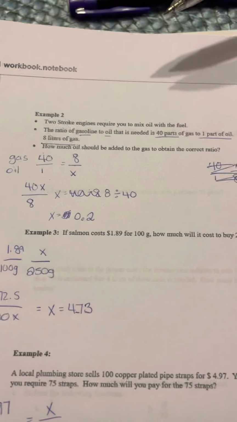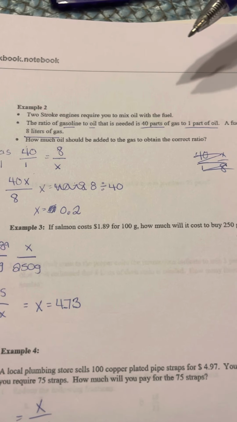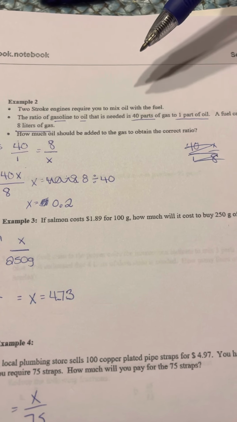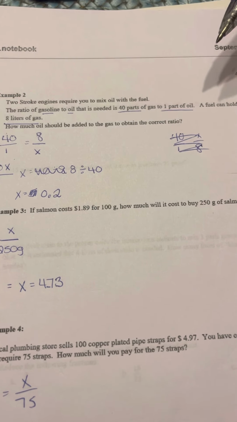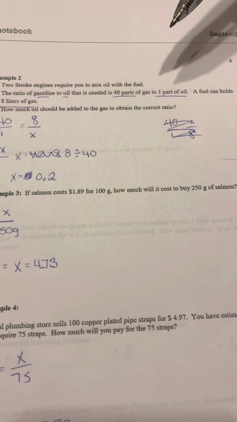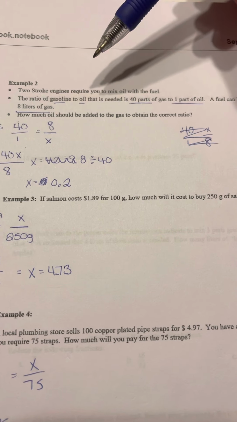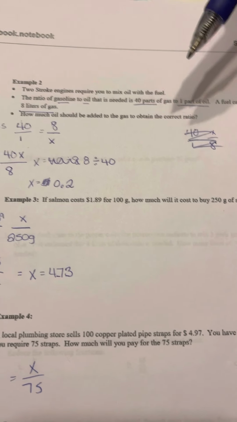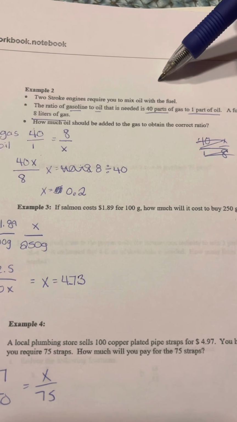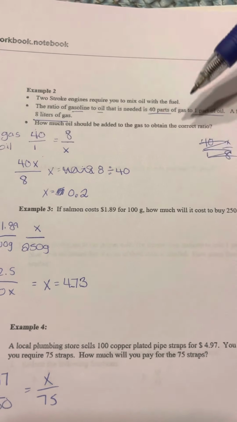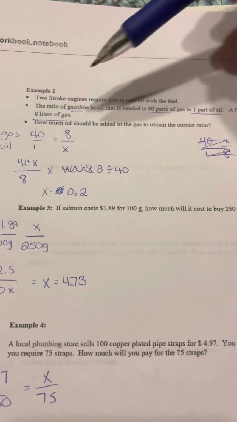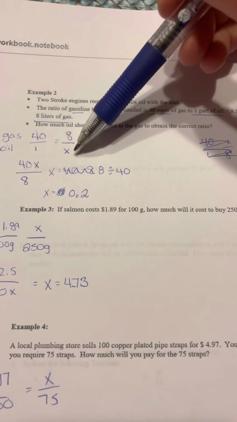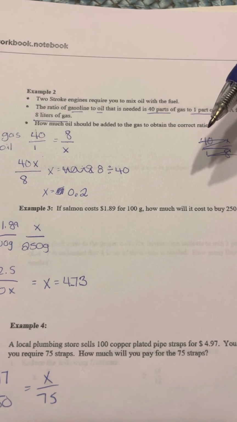In the second example, we have a 2-stroke engine that requires you to mix oil with fuel. The ratio of gasoline to oil that is needed is 40 parts of gas to 1 part of oil. A fuel can holds 8 liters of gas. How much oil shall be added to the gas for the correct ratio? So your gas is 40 parts to 1 part. And you have a can that can hold 8 liters. And your x is the amount of oil you need.